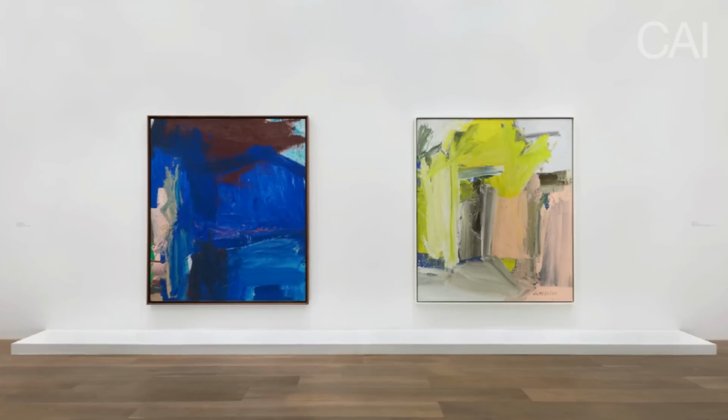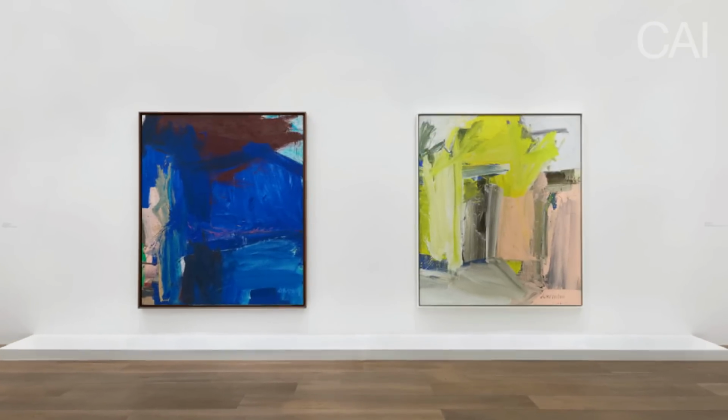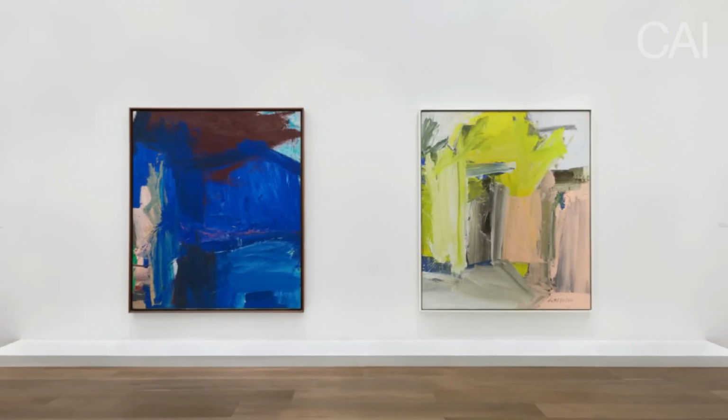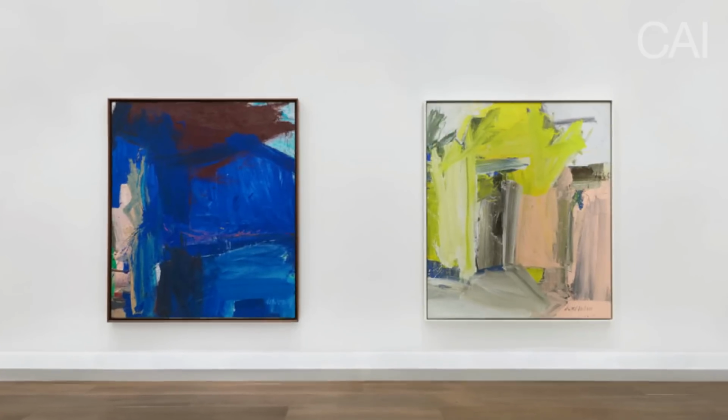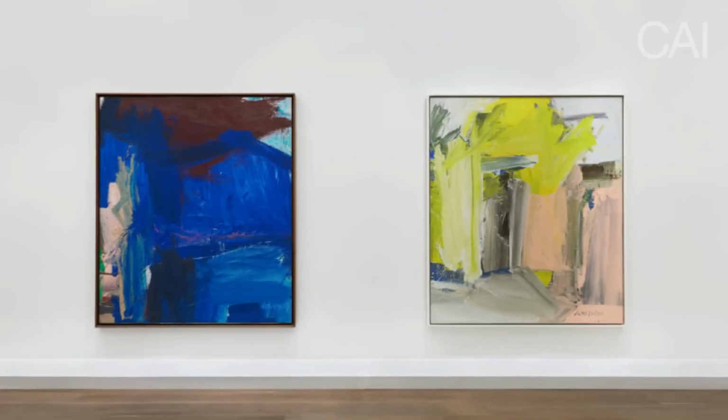In his later years, De Kooning abandoned the figure, embracing lyrical abstraction and more discrete references to the body, paving the way for generations of gestural painters.